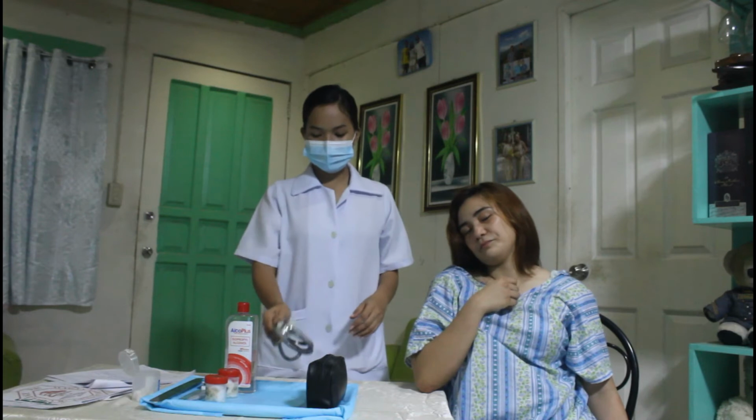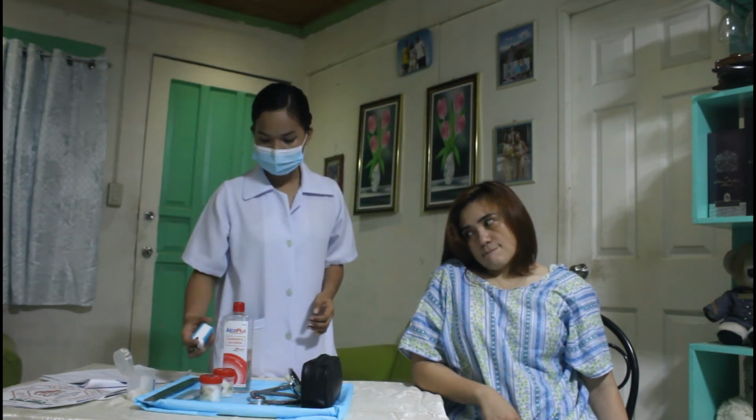So once we're done, then we will now get the oxygen saturation of our patient. So when using finger as monitoring site, we remove fingernail polish on one finger with acetone or polish remover. So this will ensure accurate readings, and also because nail polish may falsely alter saturation. So, I have here the pulse oximeter.